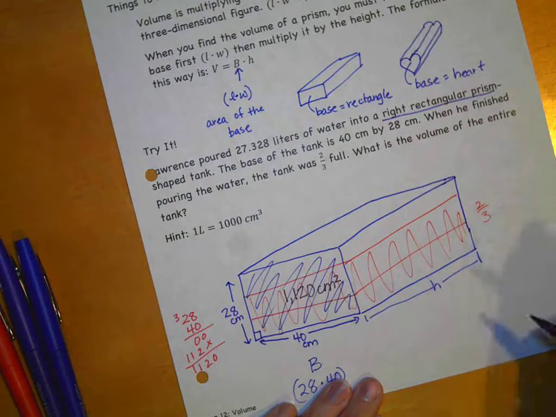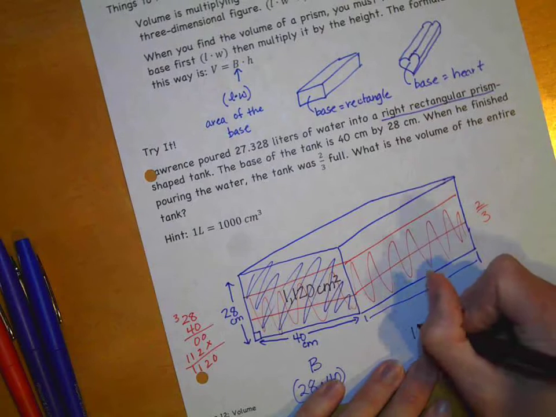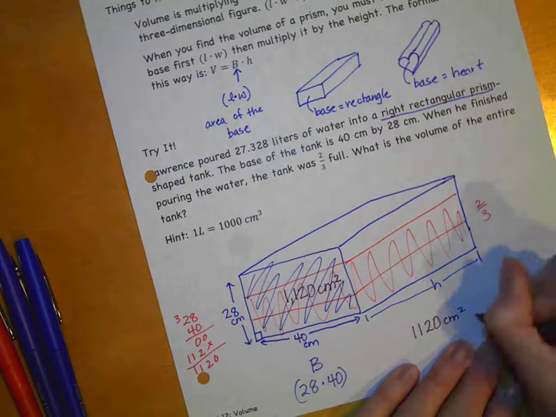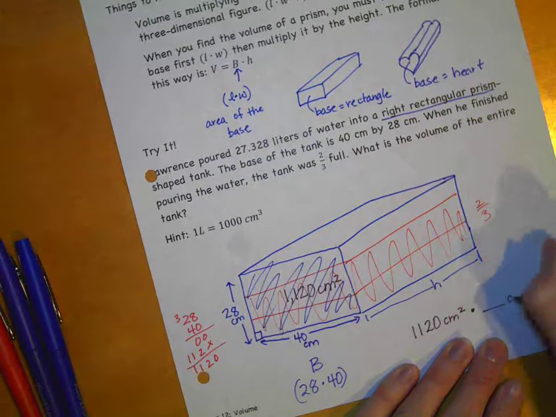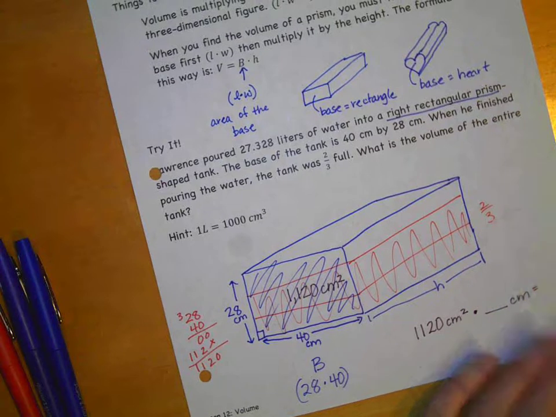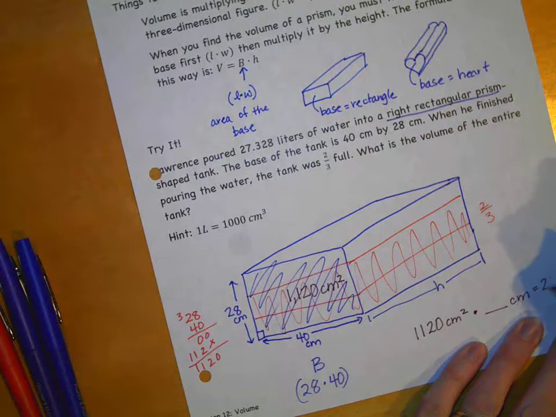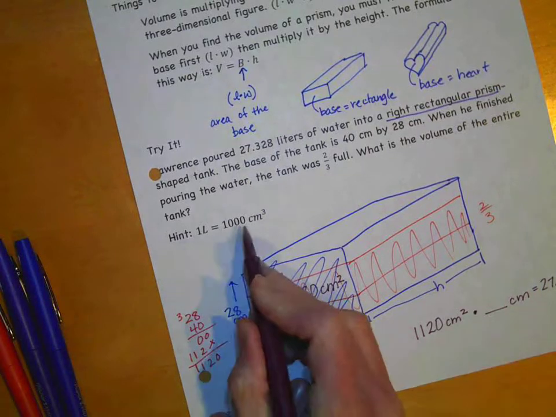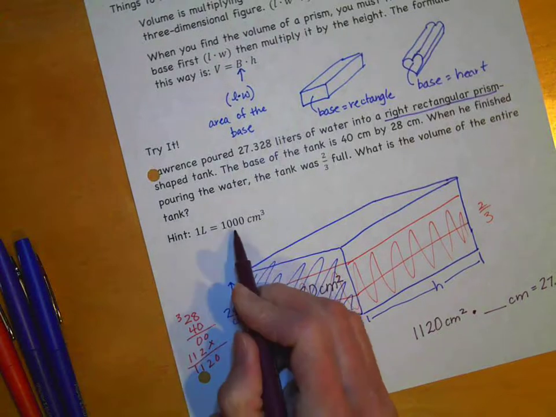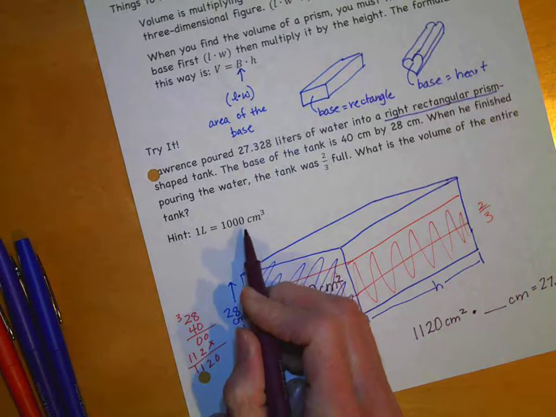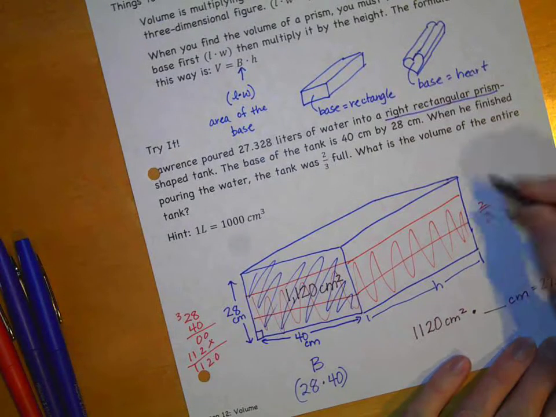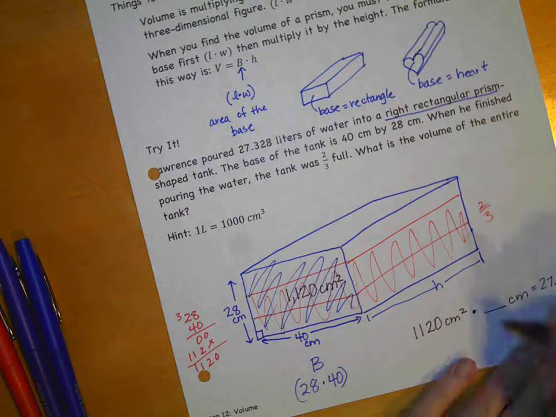So we have to figure out what the height would be. If we have 1,120 centimeters squared here, then we have to multiply it by a certain number of centimeters, and that would give us 27.328 liters. And remember, a liter is 1,000 centimeters cubed. So we have to figure out what would be a whole tank, because that's what the question asks.